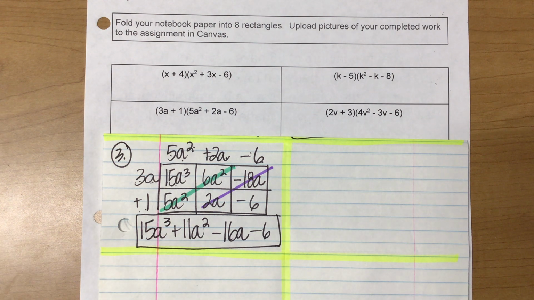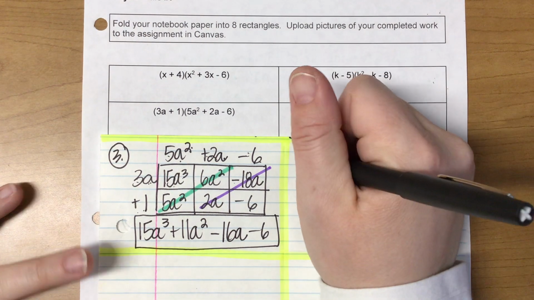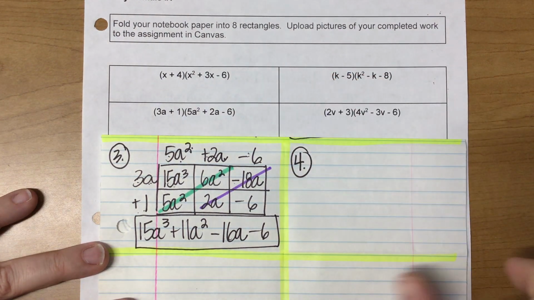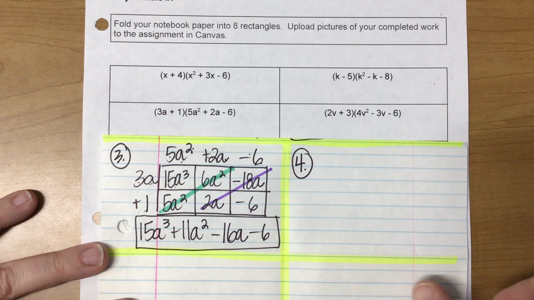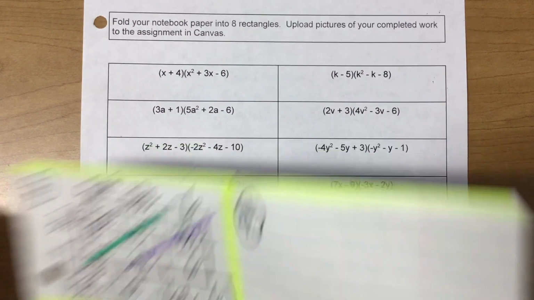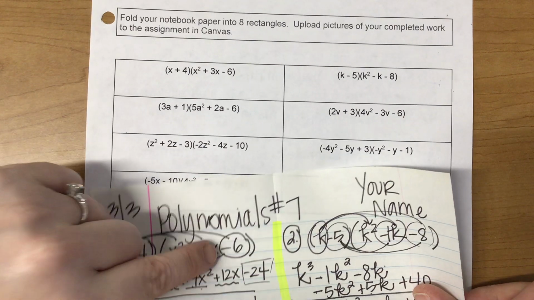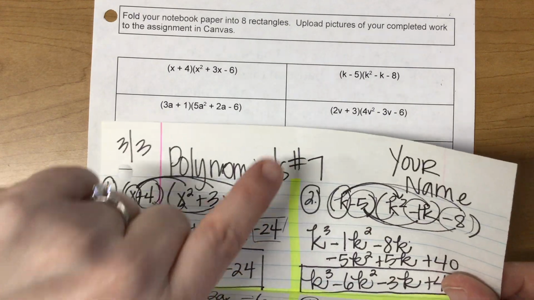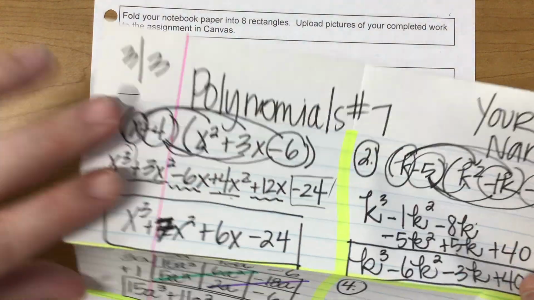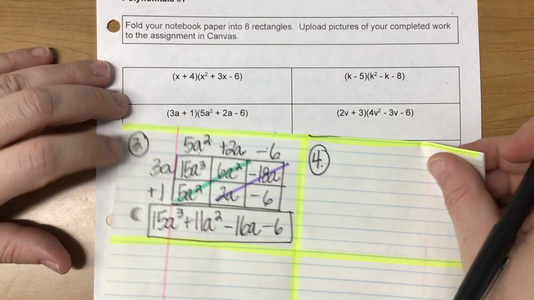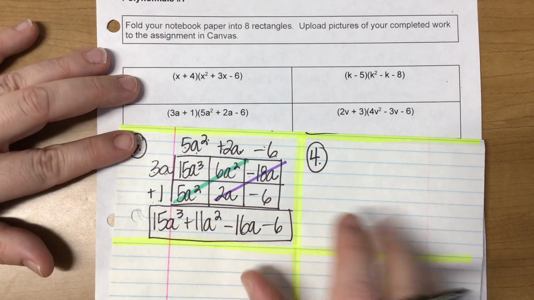Now, it's your choice. You pick how you want to do number 4. Do you want to double distribute and make a long line? Do you want to double distribute and stack them? Do you want to grid?